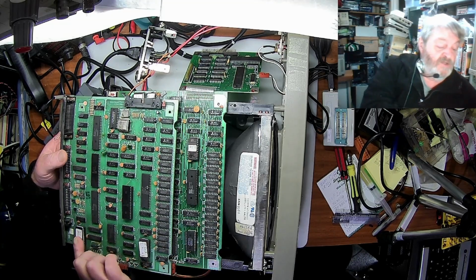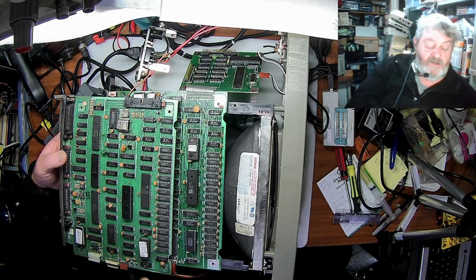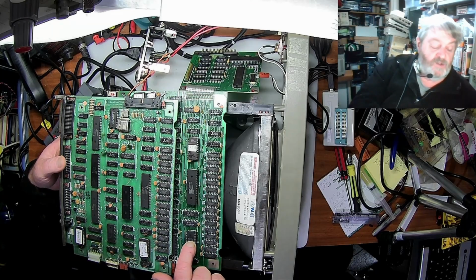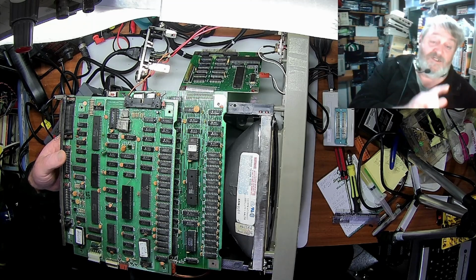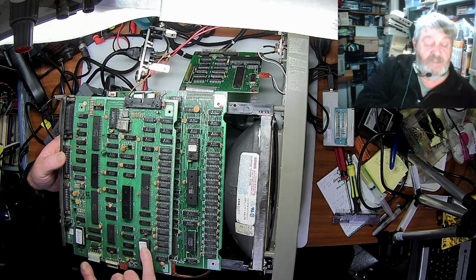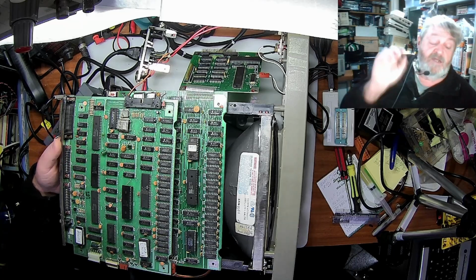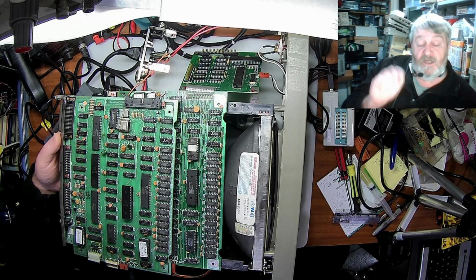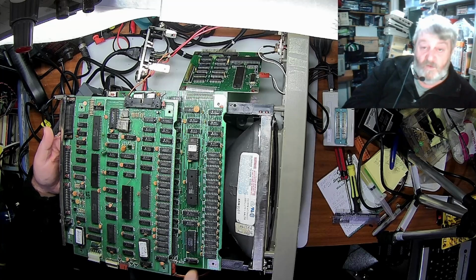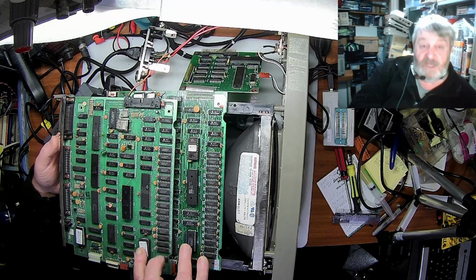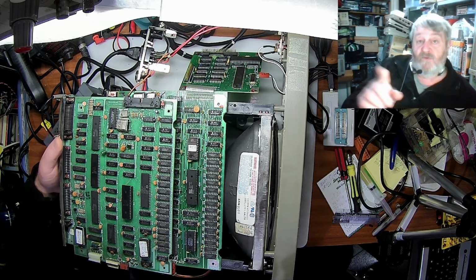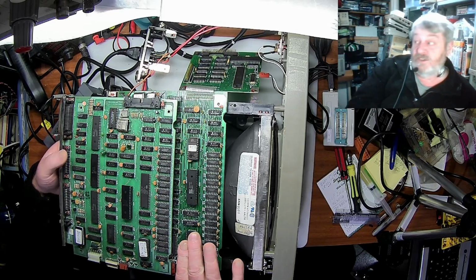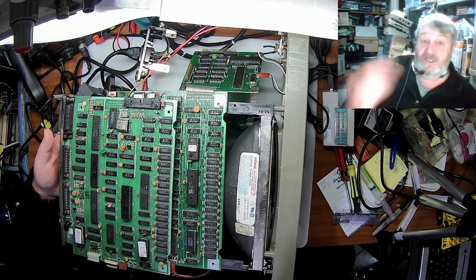So I put some new labels over the top. I couldn't remember which was which until I saw this board, and IC1 is the ROM chip, and the other IC is the character ROM. Now, from what I've seen in the manual, the 14 and the 16 had the same character ROMs. So I thought, right, I don't want to put this into the 16, turn it on and kill it.